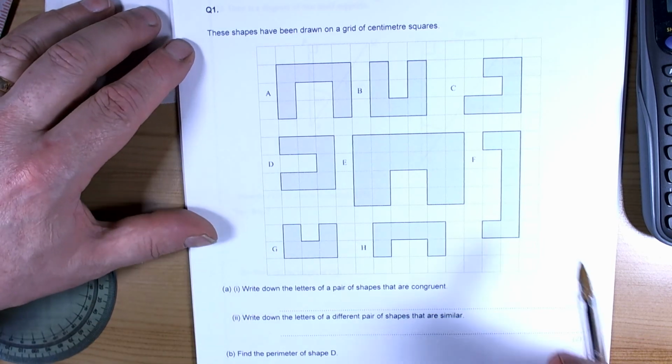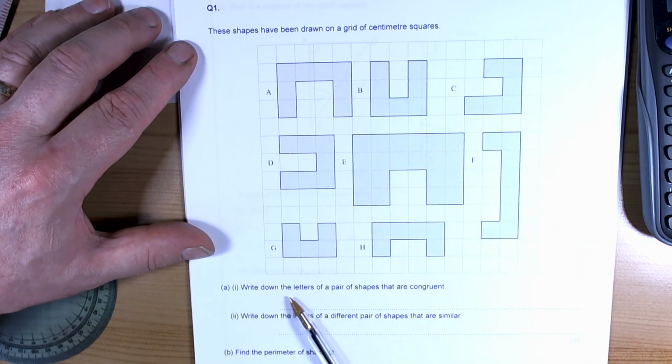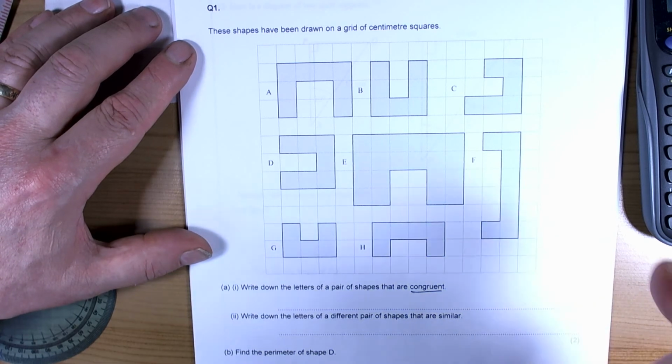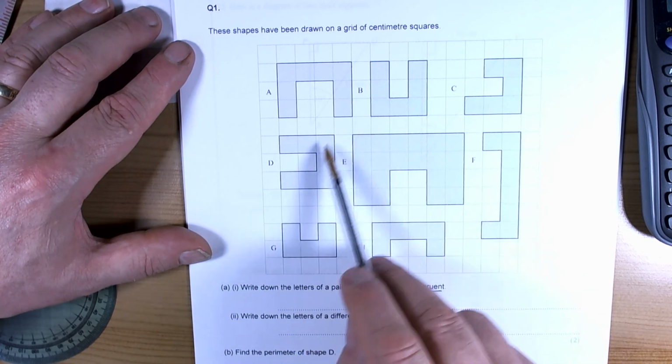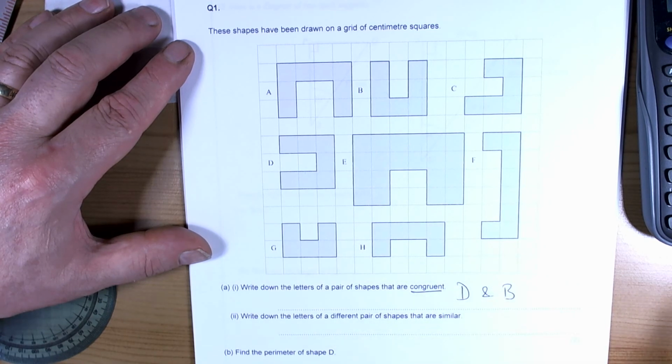Okay, so this question talks about different shapes on a grid, and it says write down the letters of pairs that are congruent. Now congruent means totally identical, can be a different orientation, so it can be rotated round, but if you cut one out it would fit exactly over the other one. So congruent, we can see that D and B are both identical, so D and B are the congruent ones.